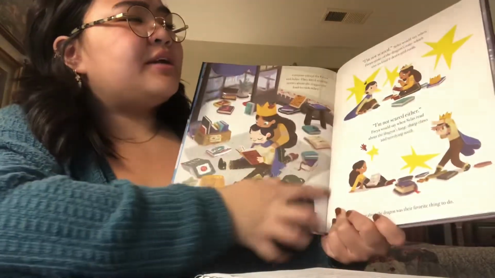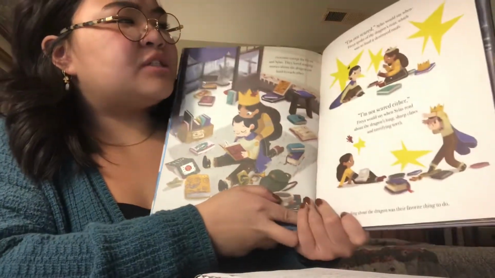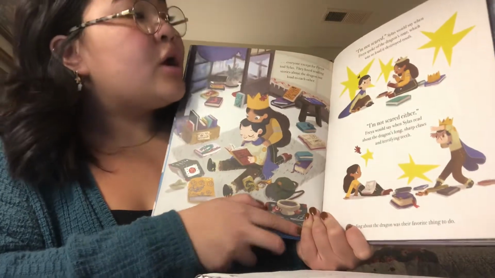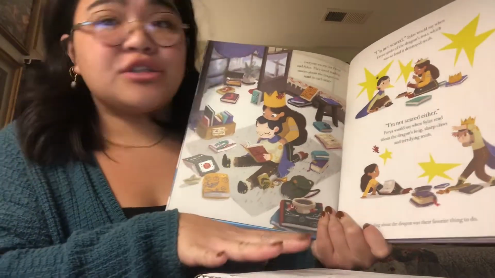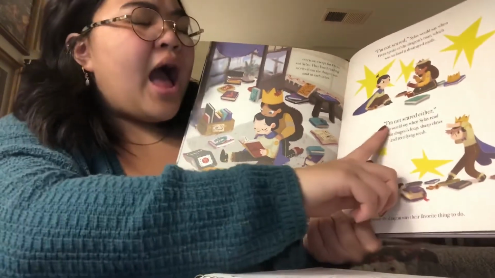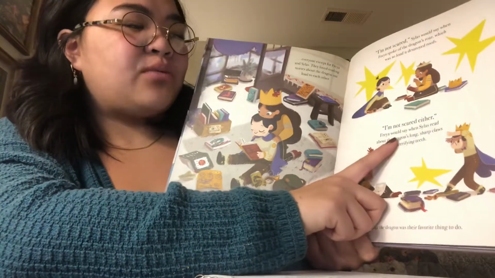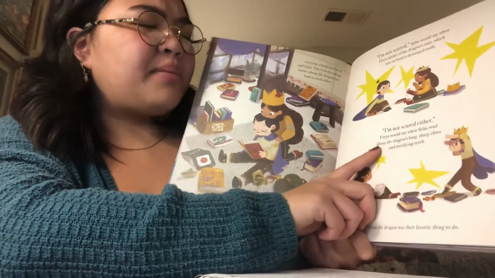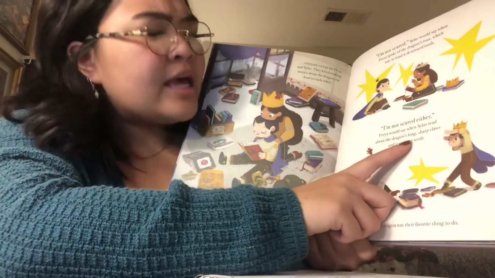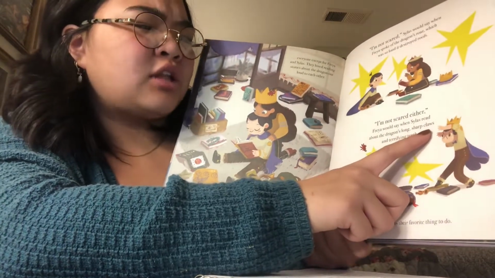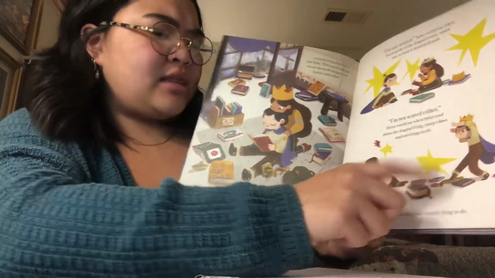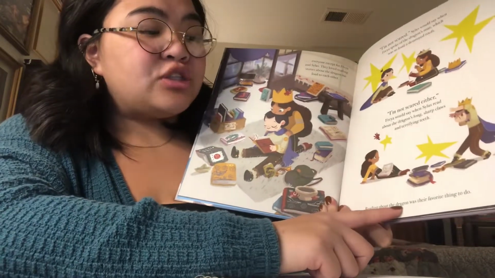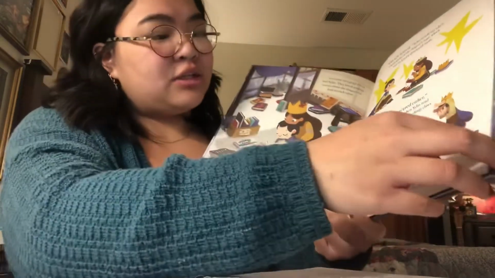I'm not scared, Silas would say when Freya spoke of the dragon's roar, which was so loud it destroyed roofs. I'm not scared either, Freya would say when Silas read about the dragon's long, terrifying claws and sharp teeth. Reading about the dragon was their favorite thing to do.